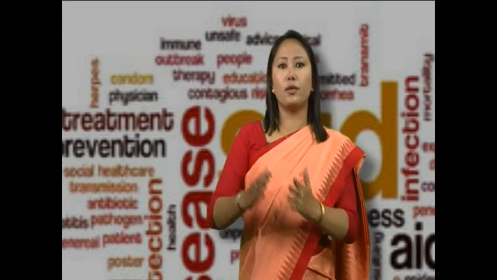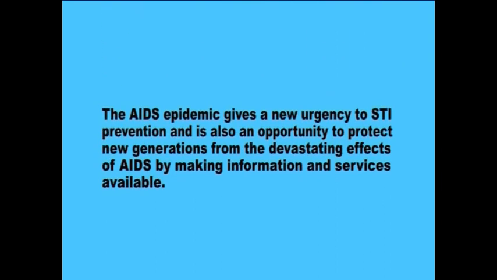Health services for adolescent boys are also extremely limited. Lack of education about sexual health among both boys and girls leaves them ill-equipped to make important choices to protect themselves against unwanted sex, pregnancy and STIs. The AIDS epidemic gives a new urgency to STI prevention and is also an opportunity to protect new generations from the devastating effects of AIDS by making information and services available.